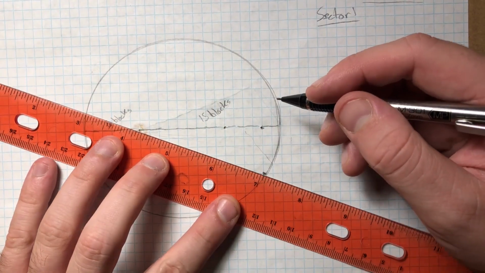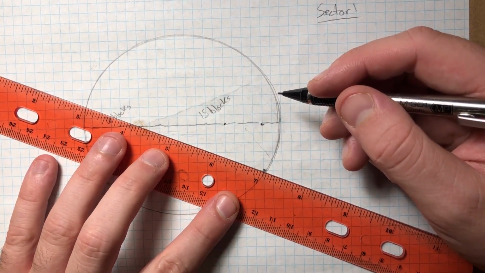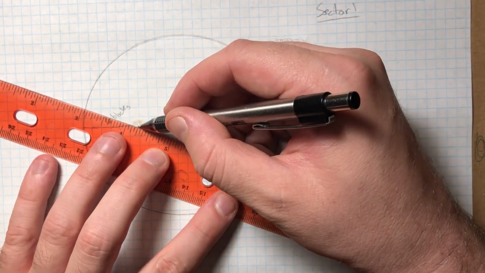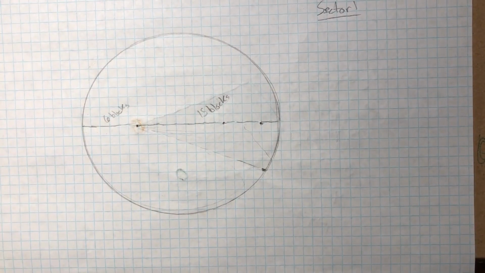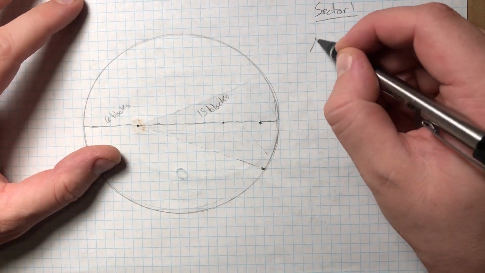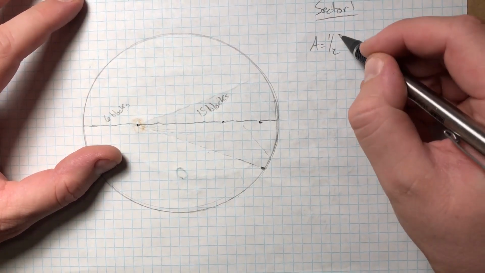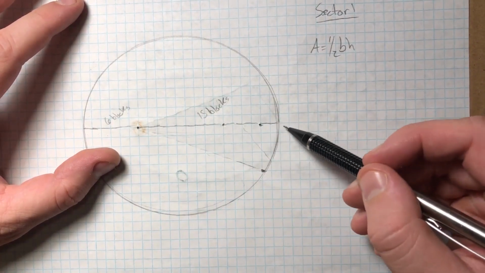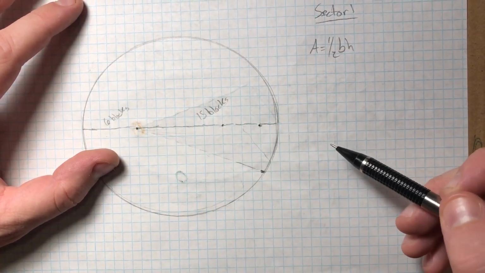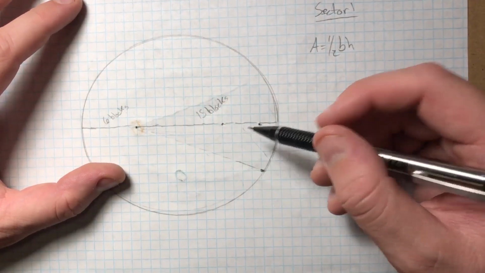We're going to draw a line right to there, just like that. Okay. Now what we want to do is use our area of a triangle equation, 1/2 base times height, to calculate the area that is approximately in here, or the number of blocks.